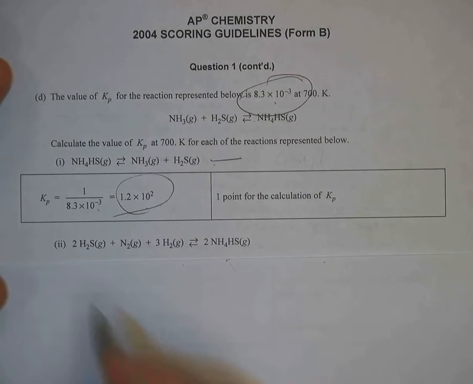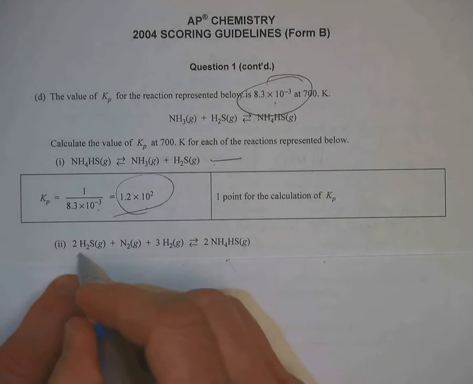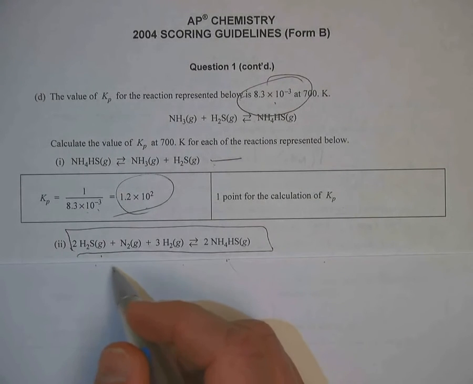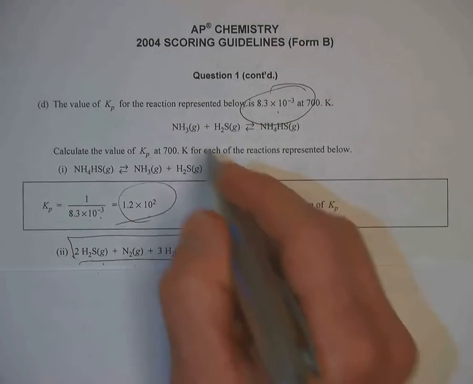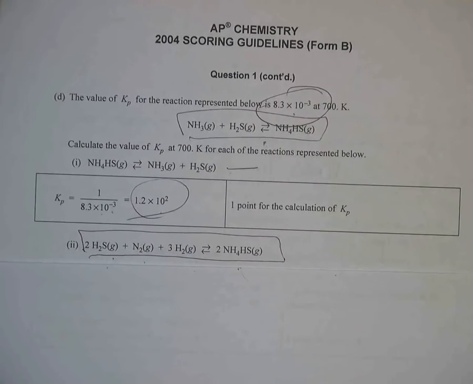Then they take this equation right here, okay? And if I look at this equation right here, it is a combination. They say, what is the K for this? It is a combination of this reaction right up here at the top and a combination of the reaction on the page before. And I have to take those two reactions and multiply them together. This is a great question.